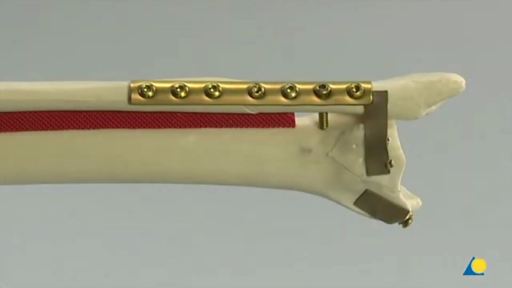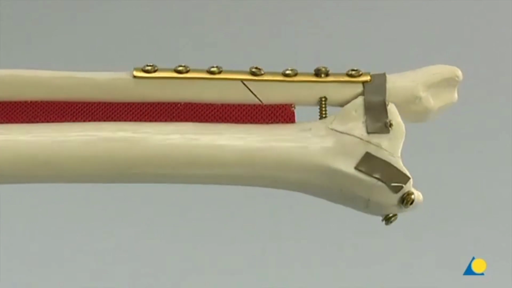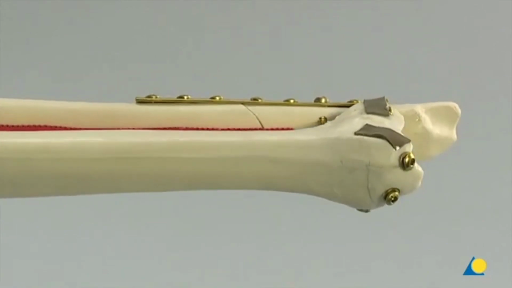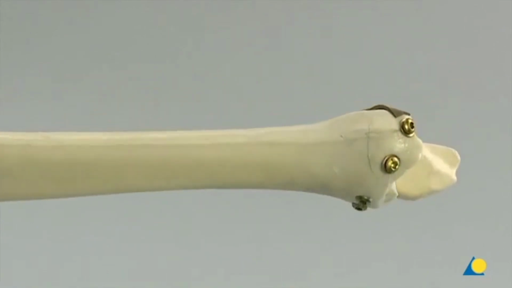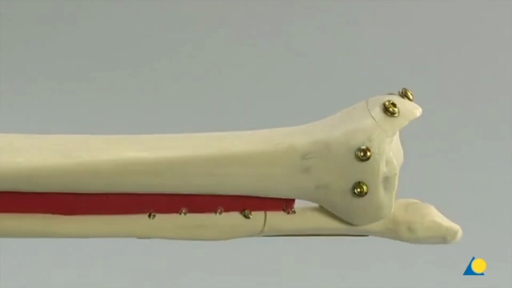The internal fixation is performed with a 7-hole LCP 1/3 tubular plate using a lag screw through the plate. A position screw is used to secure the syndesmotic ligaments. In addition, a lag screw is used to fix the medial malleolus, and a screw fixation of the posterior malleolar fragment from anterior is performed.